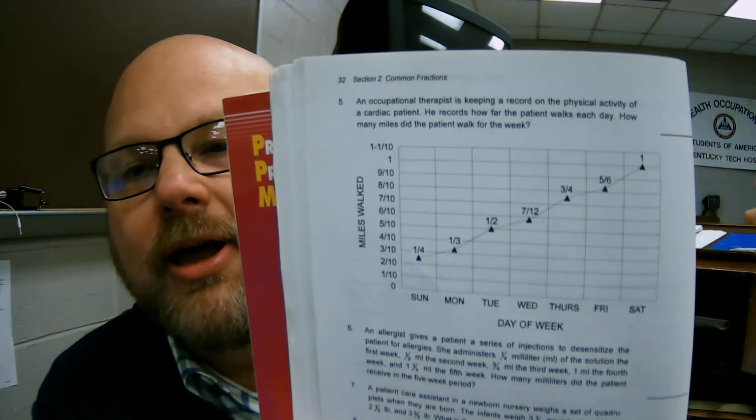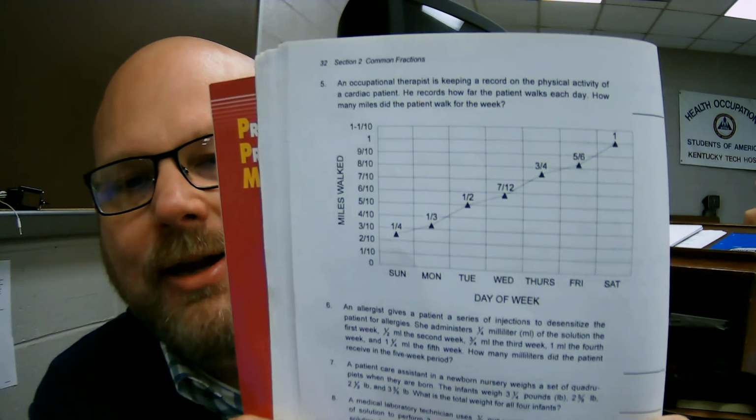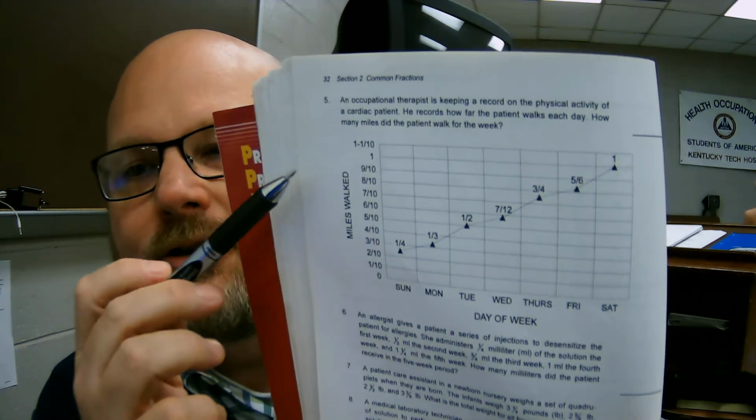Okay, here we go. Let me find that. So 5, an occupational therapist is keeping a record of the physical activity of a cardiac patient. He records how far the patient walks each day. How many miles did the patient walk for the week? So that's what we want to know.